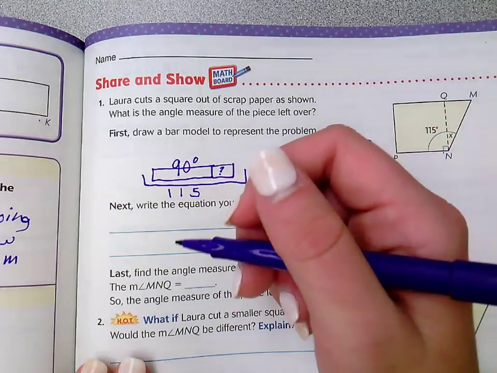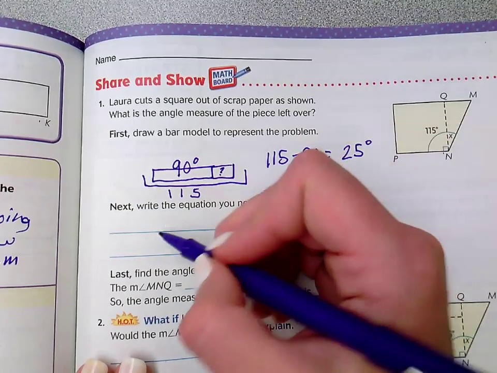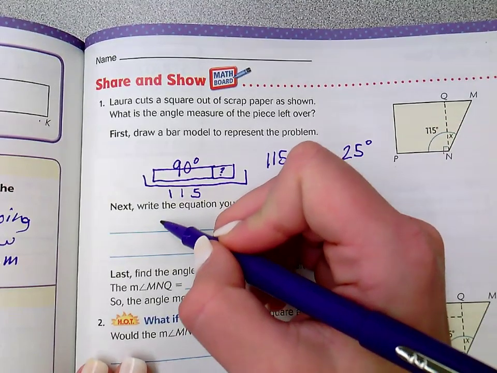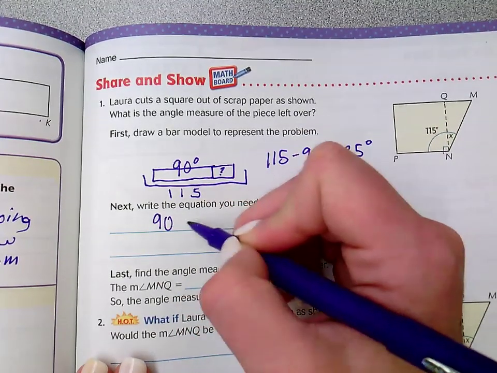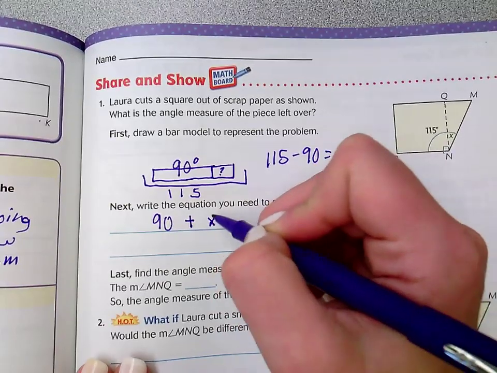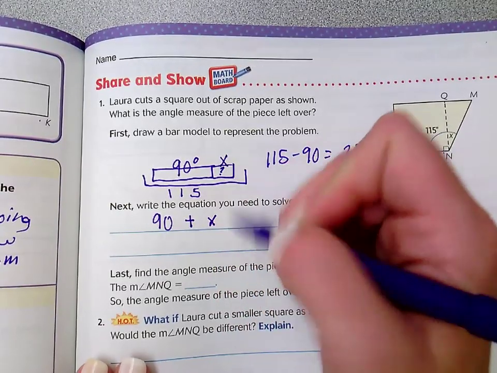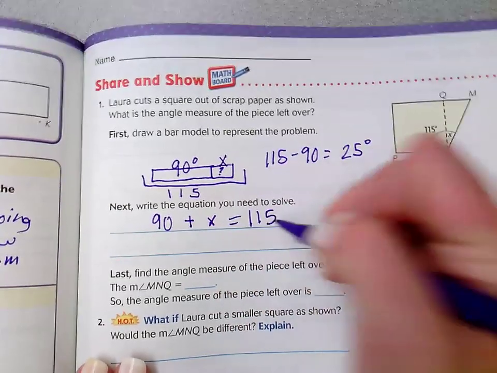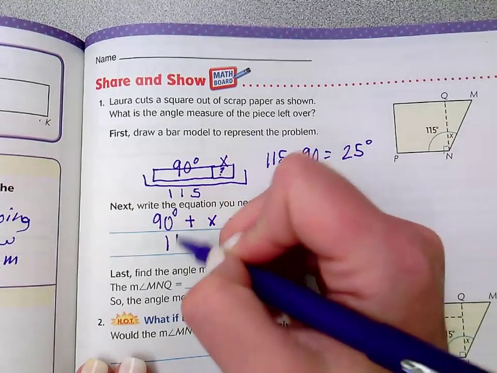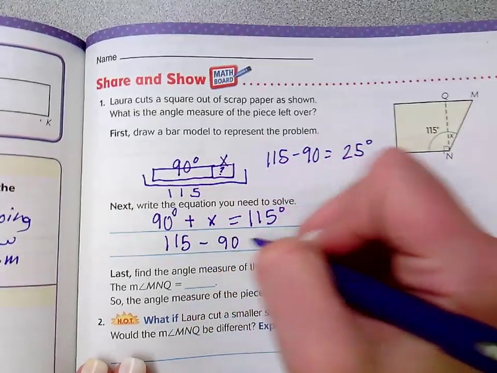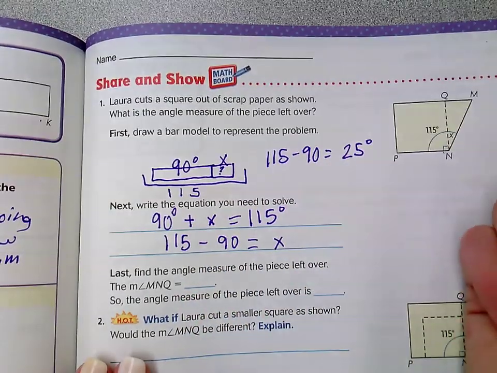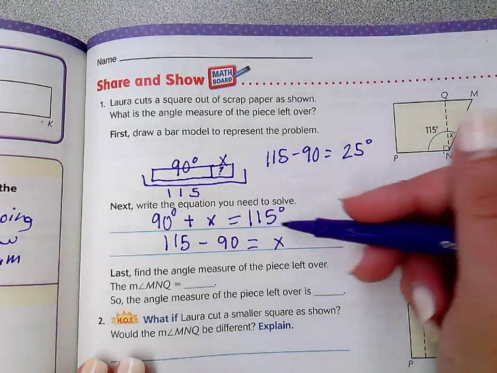So next, write your equation to solve. You could say 90 plus x, or unknown, you can also call your question mark x, equals 115 degrees. Or you could say 115 minus 90 will give you x. So that's just a way that you can represent your unknown.